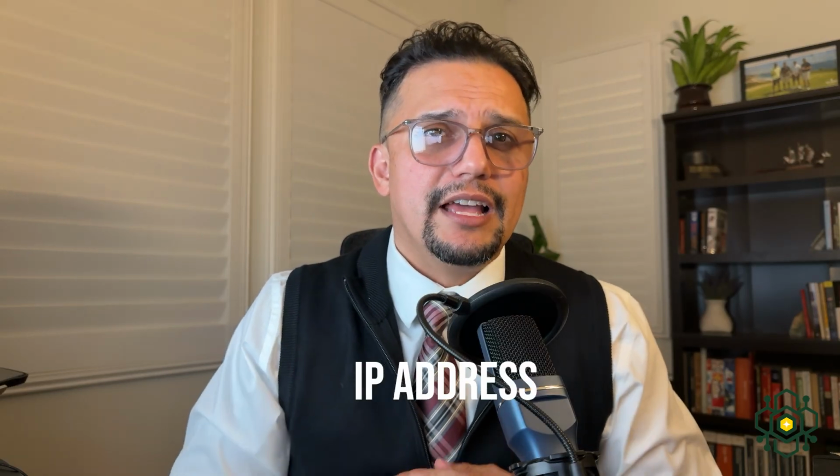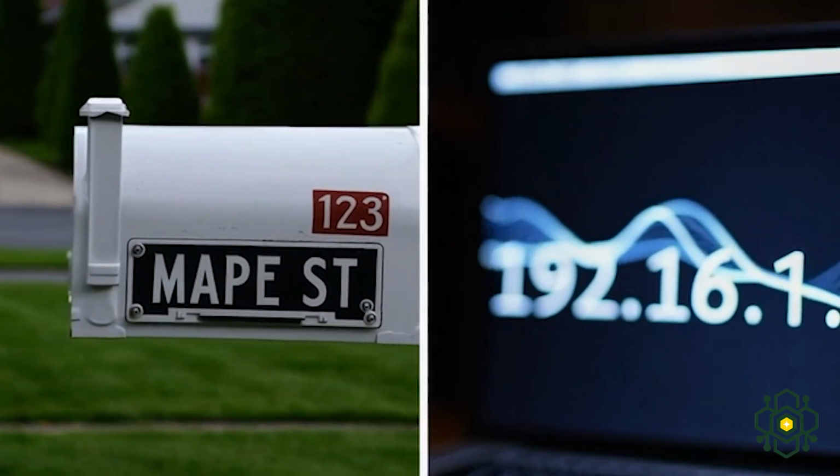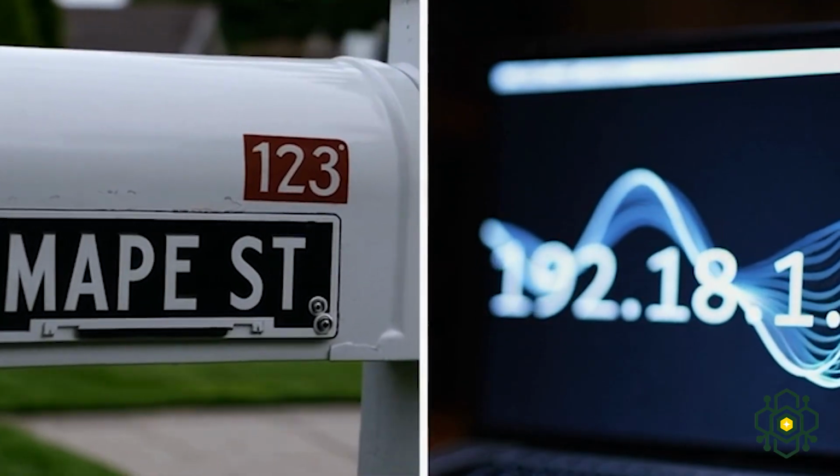Every device on a network, your laptop, your phone, the printer in the hallway, has something called an IP address. Think of it like a street address, 123 Maple Street, Springfield, California. On your computer, that might look something like this: 192.168.1.45. It is how your device knows how to send and receive information. Let's keep that address up here for reference.